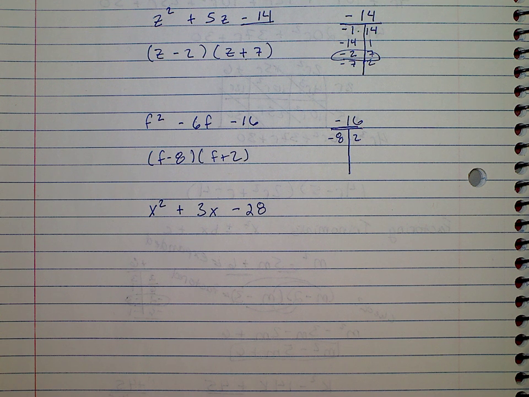So these two should be flipped, because -7 times 4 equals -28, but then when you add them, you don't get positive 3, you get -3. So it needs to be, like these two pairs I just put down, -7 and +4. That's why I always put negatives on the left, because you know that you're not doing the same pair. -7, +4, positive 4, -7, those are the same pair. So you need to do +7, -4.